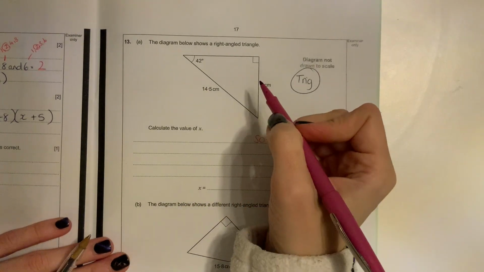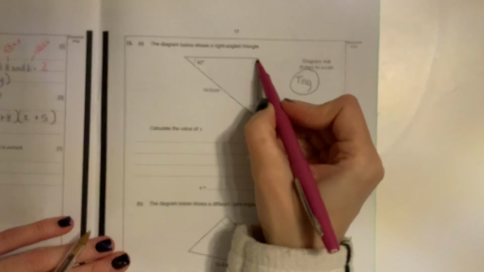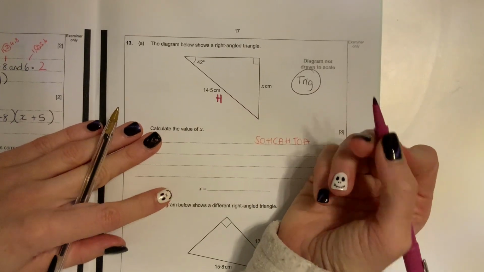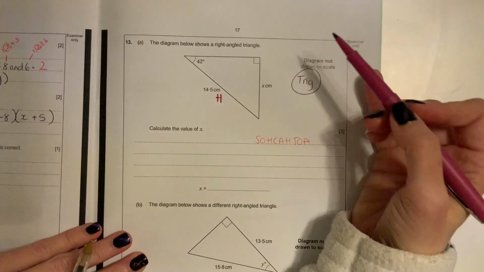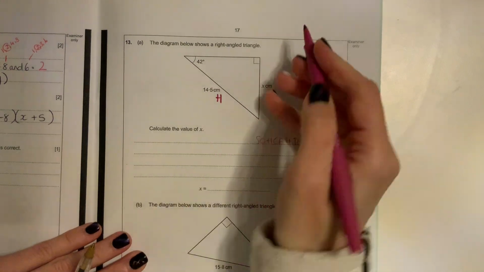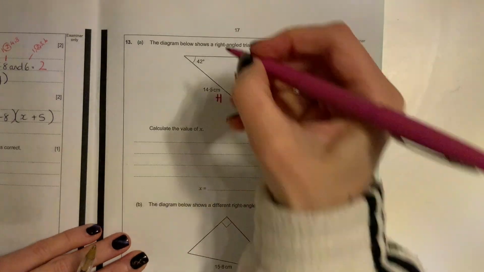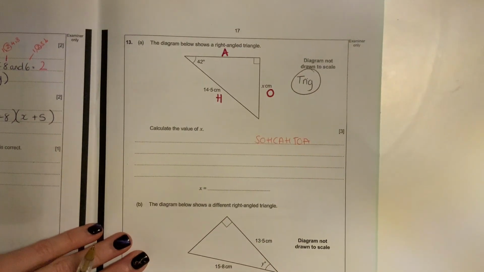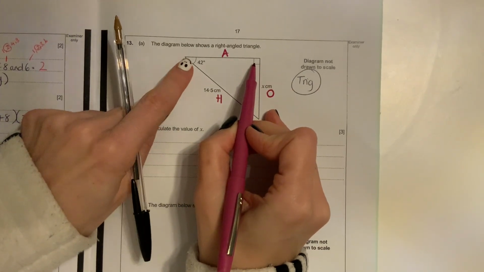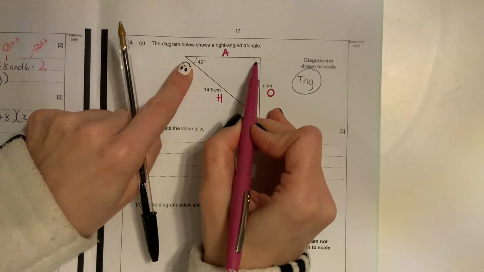So I would always label the hypotenuse first. The hypotenuse is opposite the right angle and it's our longest side, so it's this one. Then I would label the opposite side. The opposite is opposite the other angle that we're given, not the right angle. And then that means A is the third side. The adjacent is always the side that's got both the angle and the right angle on.